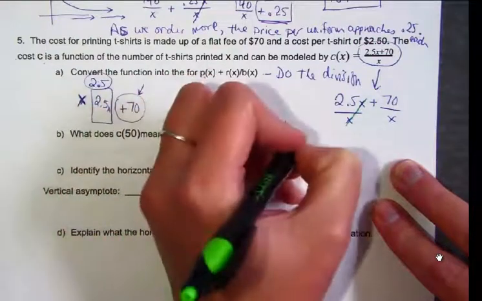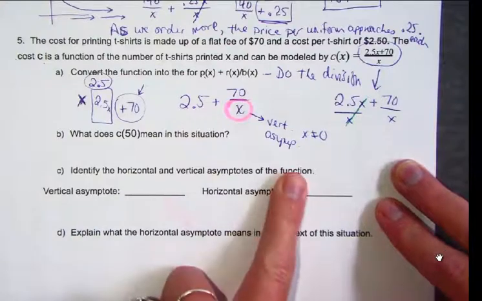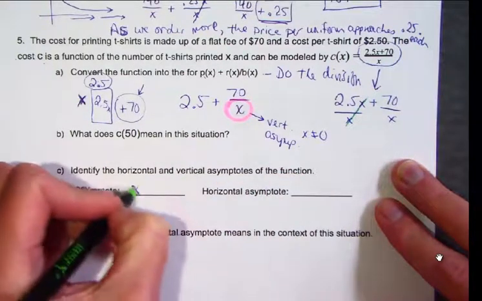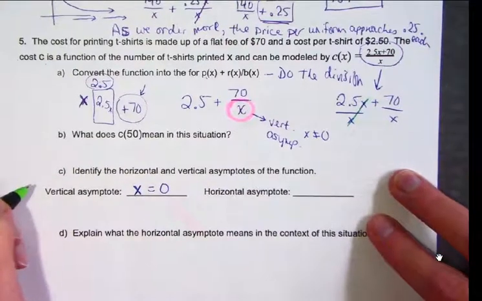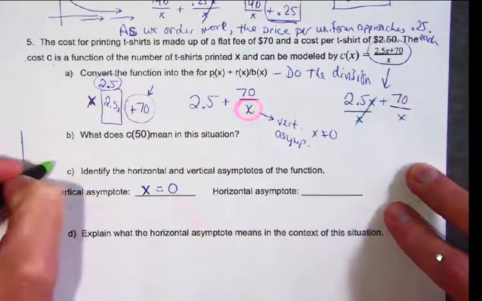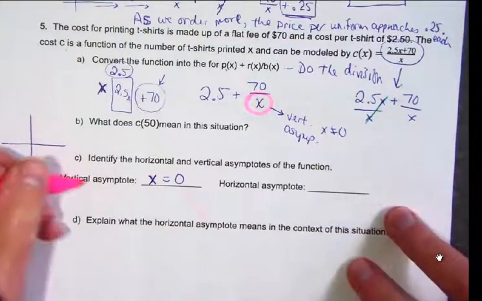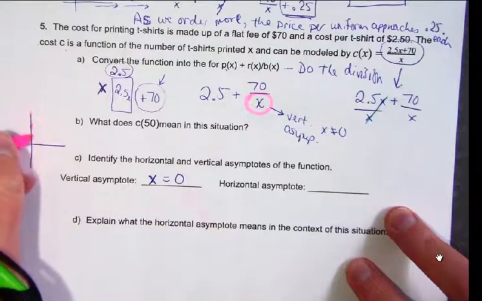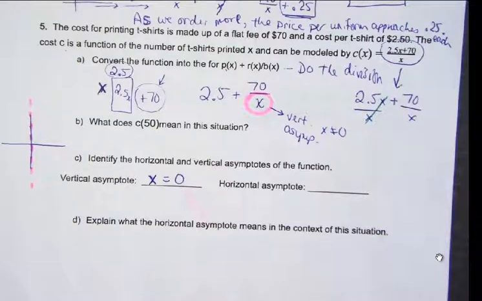So the fact that x cannot equal 0, that's our denominator, and that's our vertical asymptote. That makes sense because a vertical line is going to go through the x-axis. So if I were to start sketching the graph of what that might look like on a coordinate grid, I would have a vertical asymptote going right here through the origin where x equals 0.